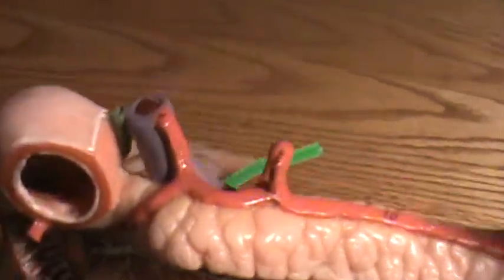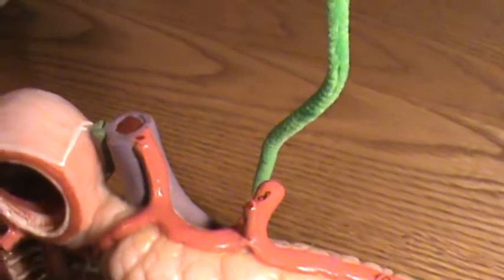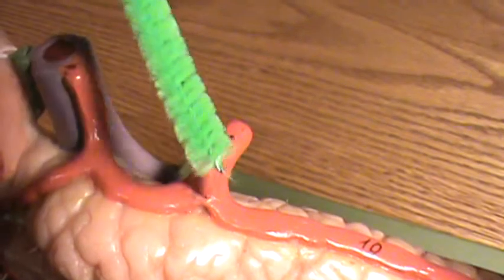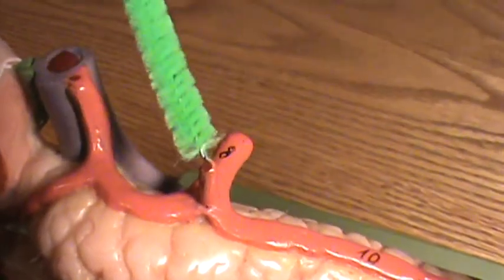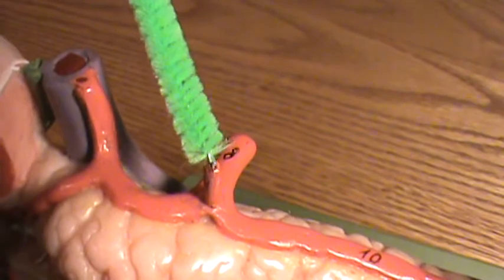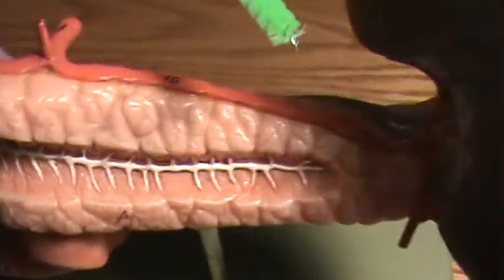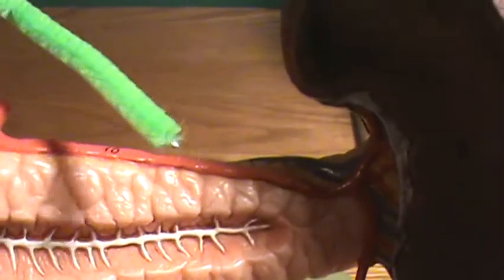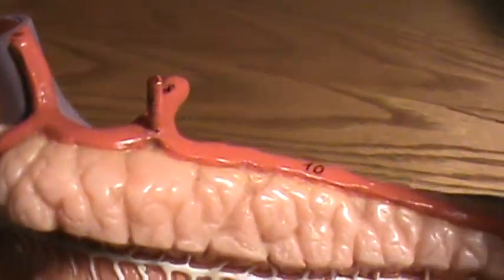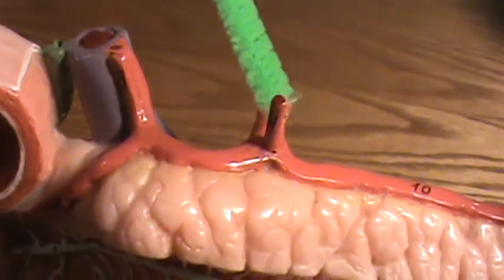Okay, so what do we have? Again, in terms of the vessels we can see right off the bat, imagine that there would be an abdominal aorta sitting behind here. What we see coming off that abdominal aorta, once again, is a celiac trunk that gives rise to three vessels. The smallest vessel always is the left gastric artery. The one going out towards the spleen would be the splenic artery. And the one going towards the liver would be the hepatic artery. So there's your celiac trunk again.